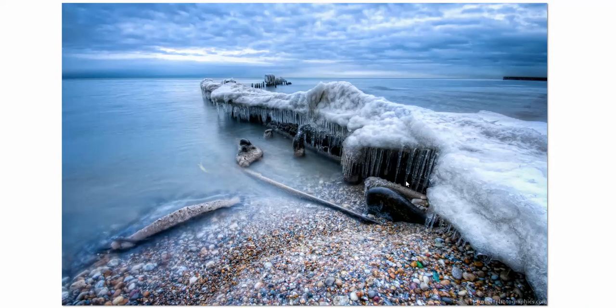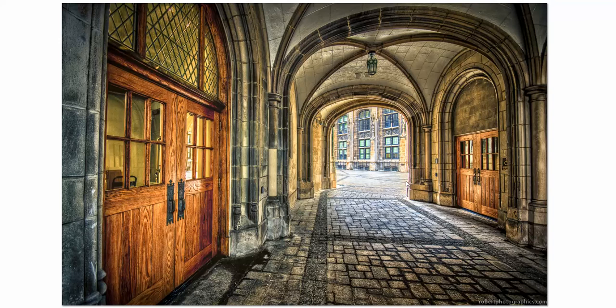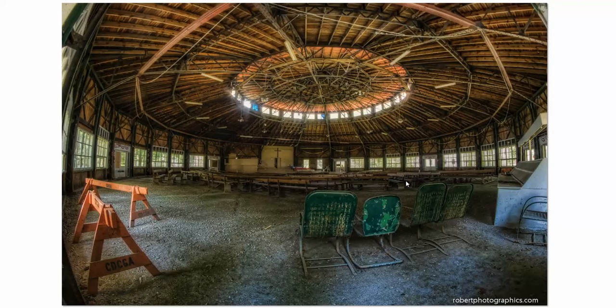And this one also is an HDR. This one was stylized using Topaz Adjust 5. This one as well, it's HDR, and again, it was stylized using Topaz Adjust 5, Lightroom, and Photoshop. And this one as well.